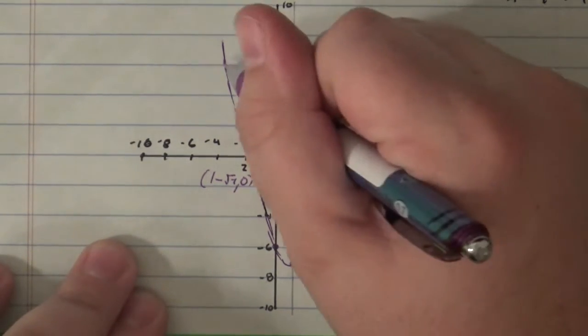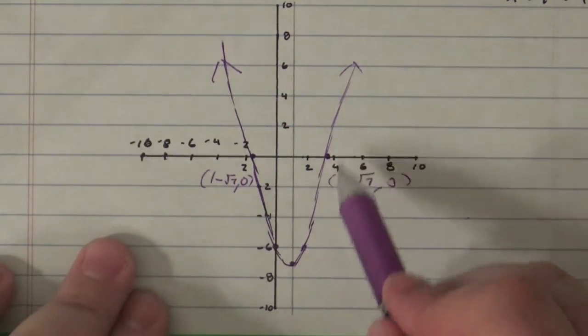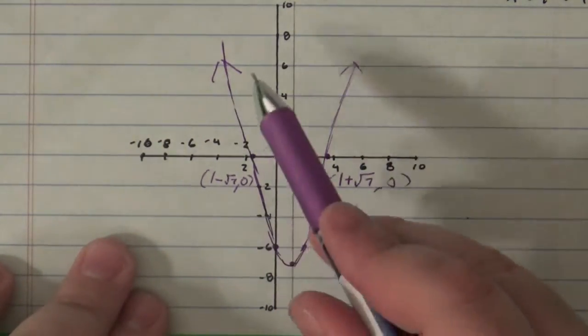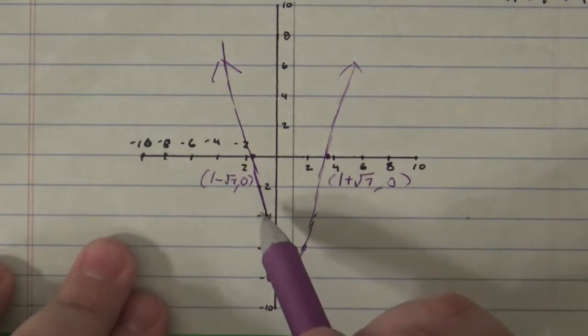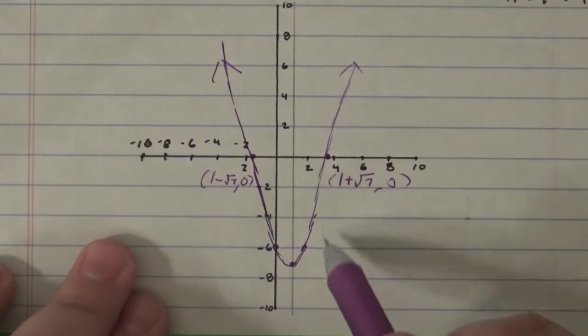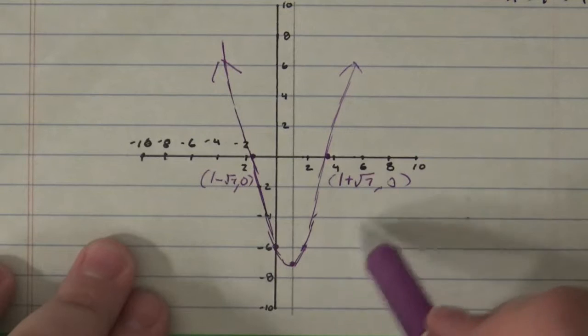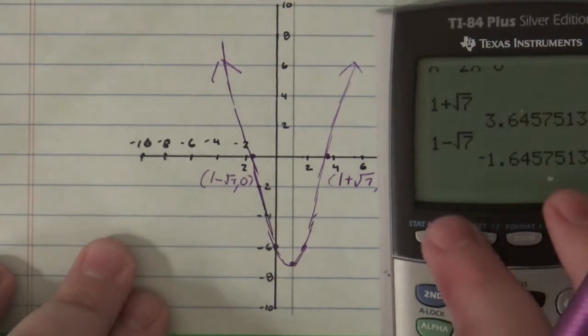And there we go. All right, and that's our parabola. Okay, that is our graph. We found our axis of symmetry, our y-intercept, our x-intercepts, and our vertex. And knowing all these things, we can get a rough sketch.